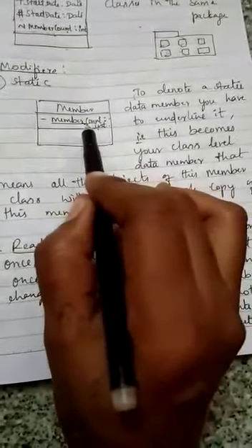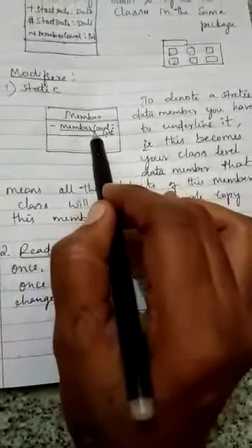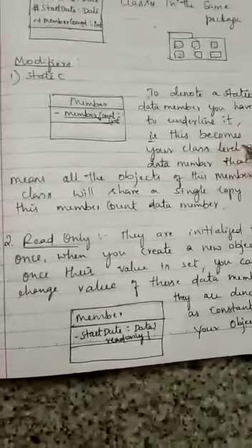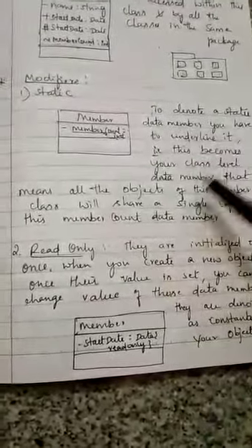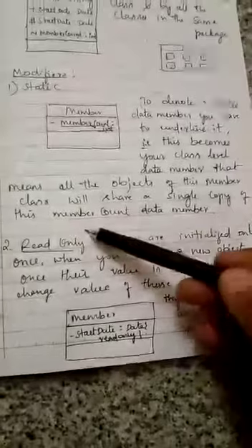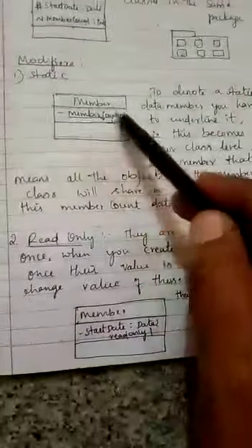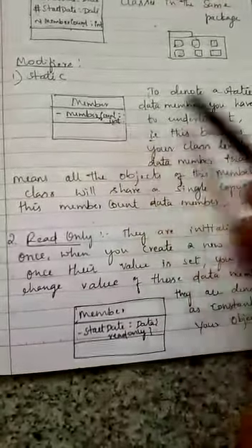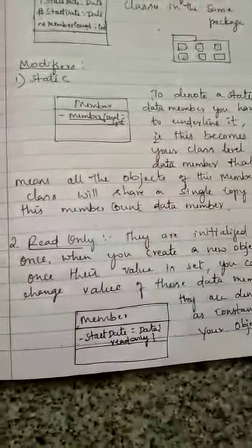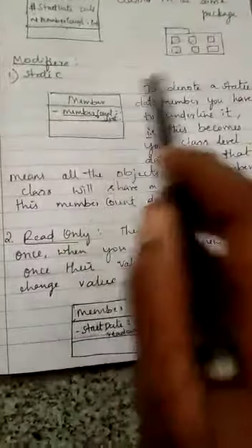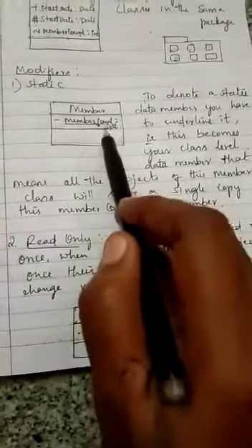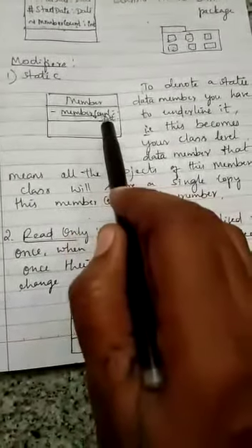So here the value of this data member, that is attribute, won't change. This becomes your class level data member. That means all the objects of this class will share a single copy of this member count data member. The member count attribute, in the child classes and packages, all share the only copy of this member count, which is underlined, that is static.